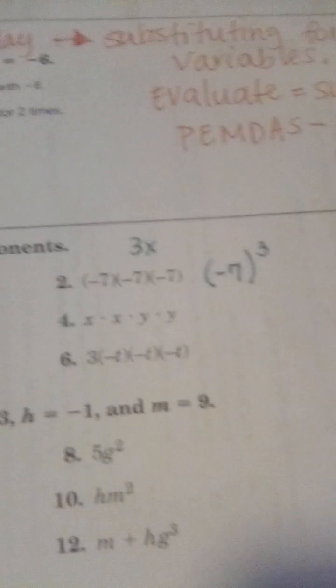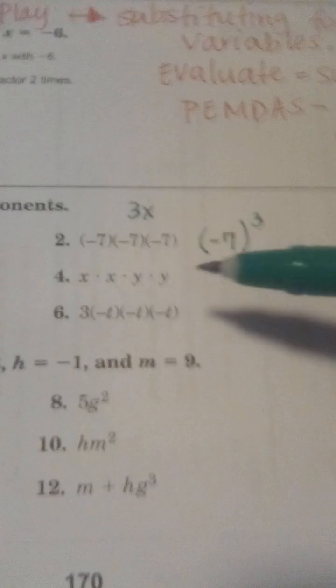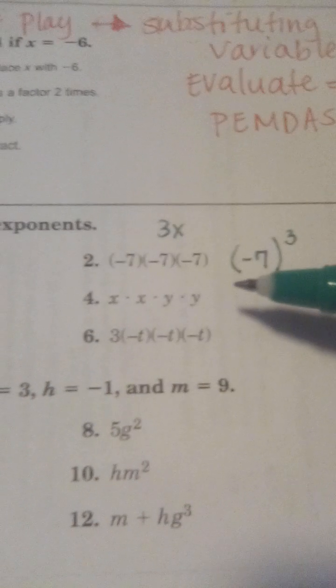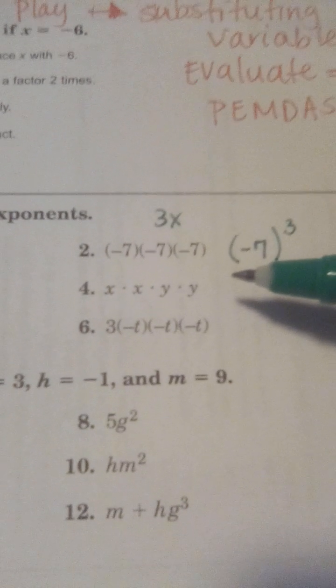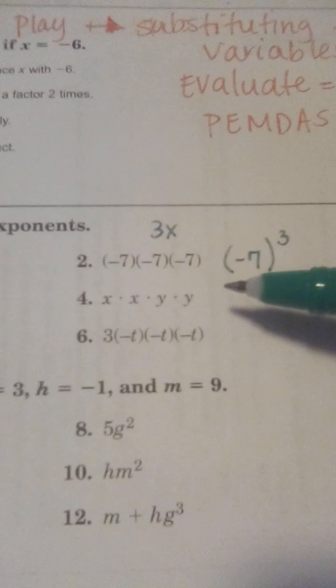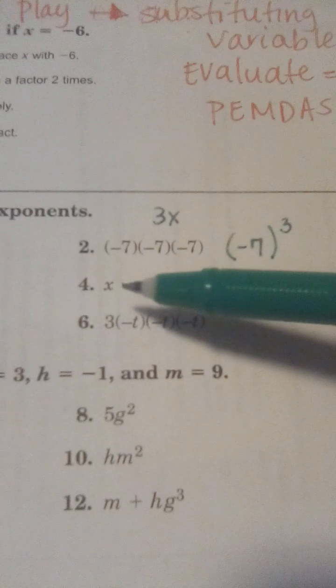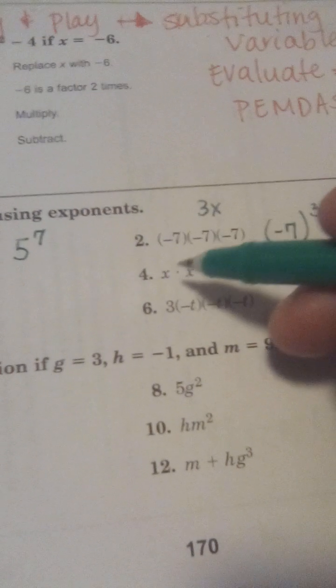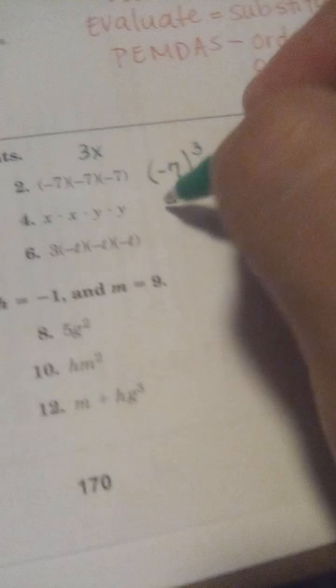All right, let's go on to number 4. In this one, we have not only one variable, but 2, right? So, you tell me. How many times does the x come out? Twice, as our exponent. And the base is x.